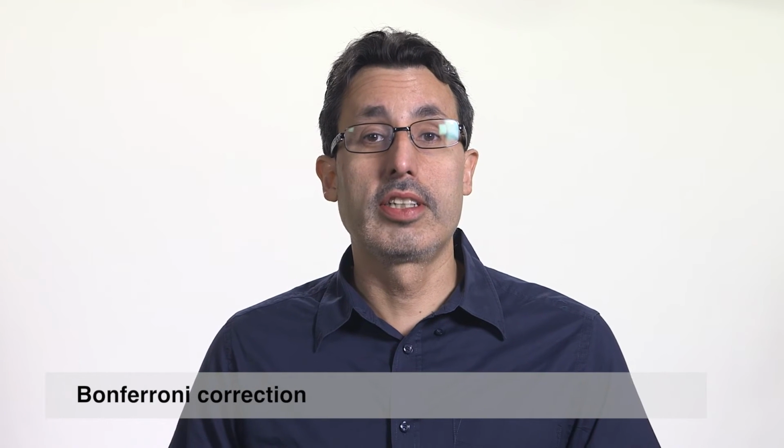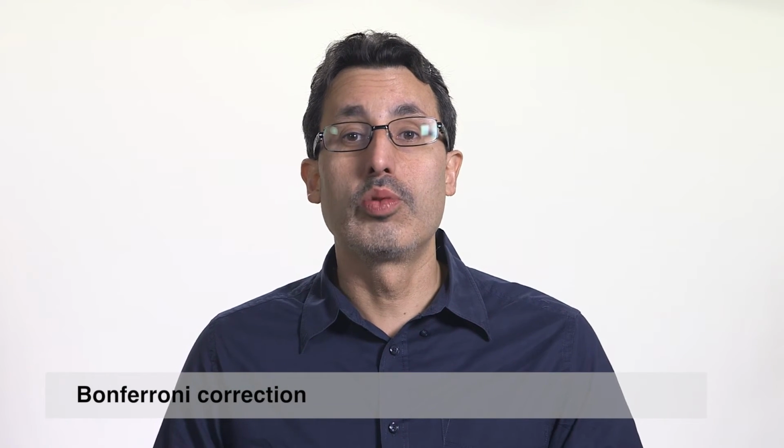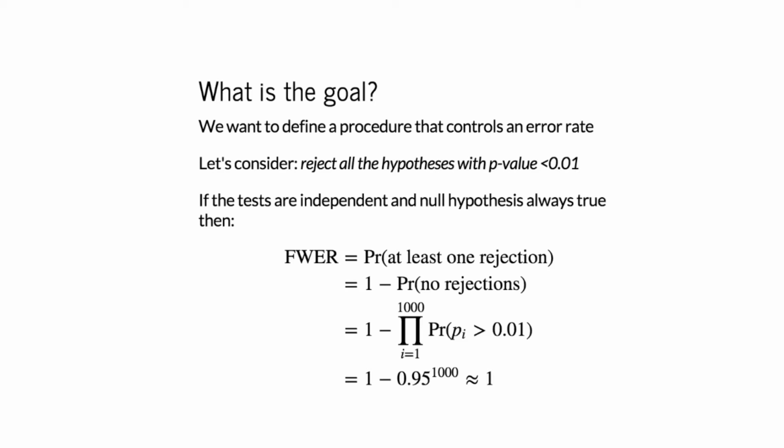In this video, we're going to give an example of a procedure for which we can control the family-wide error rate. So the first thing I want to remind you is that if we define a simple procedure such as reject all the hypotheses with a p-value less than 0.01, then if we assume that all the tests are independent, we can show that the probability of making at least one mistake when we run, for example, 1,000 tests, you follow these equations and you see that the probability of making at least one mistake is almost 1, practically 1, even when all the hypotheses are null.